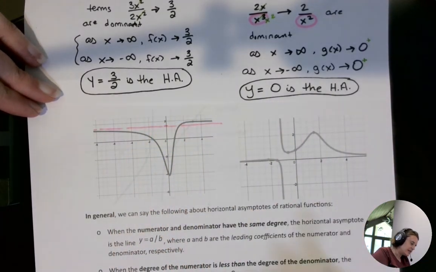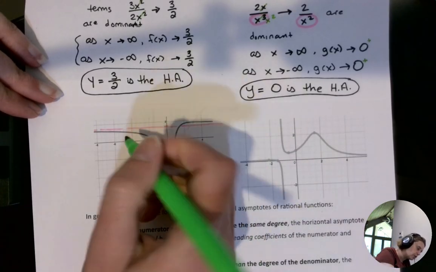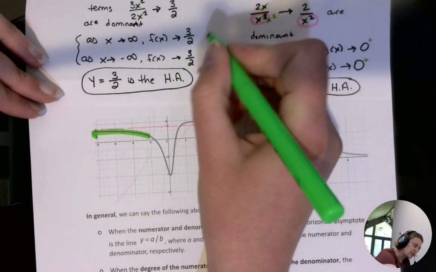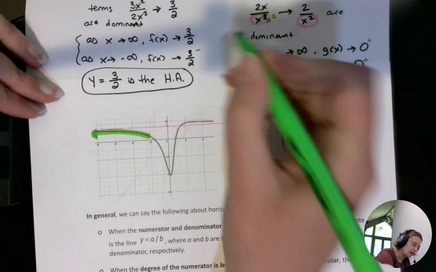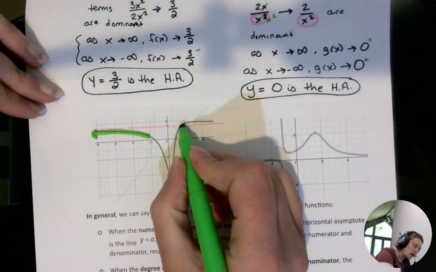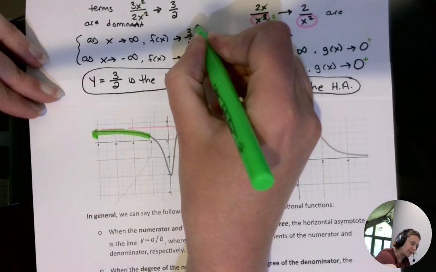So it looks like on this side that my graph is coming up to approach 3/2. So we're approaching that 3/2 from below on the left side. And over here, we're coming down to approach 3/2. So we're approaching 3/2 from above.